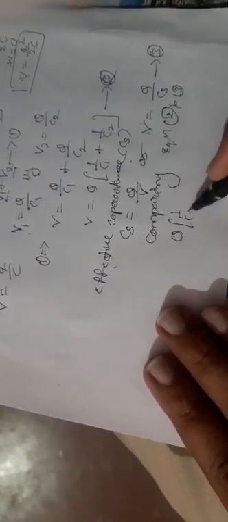See equation numbers 2 and 3. Comparing equations 2 and 3, the left-hand side potential difference is the same, so it cancels. The right-hand side of equation 3 is Q into 1 by C1 plus 1 by C2, and equation 2's right-hand side is Q by CS.